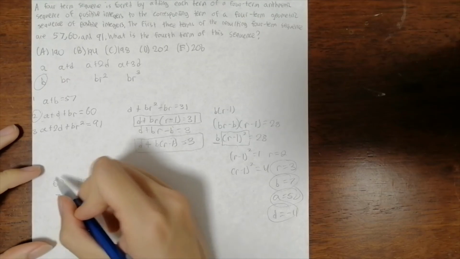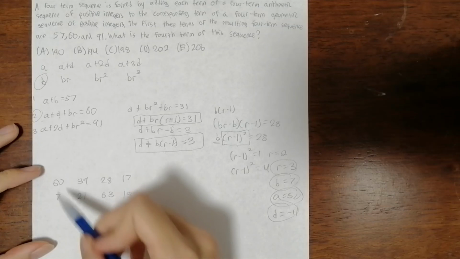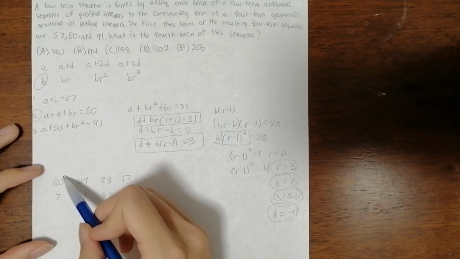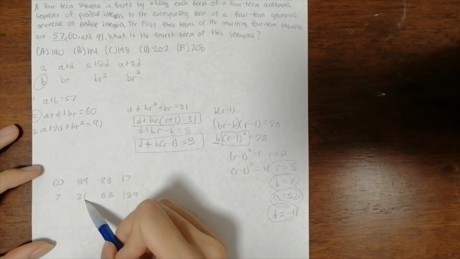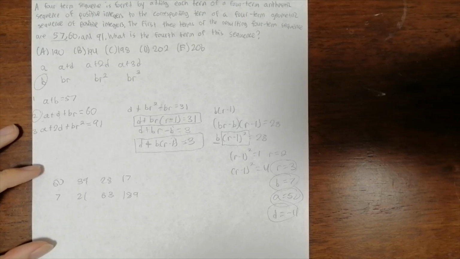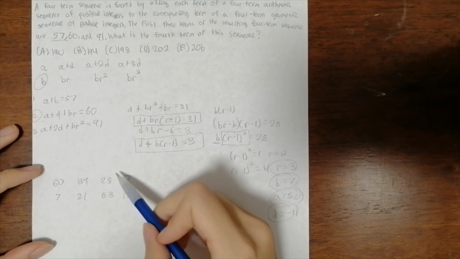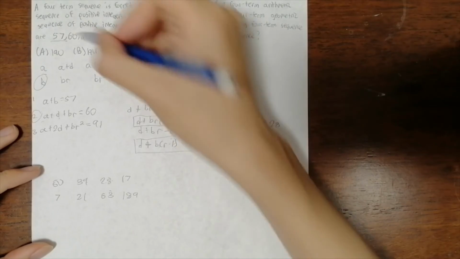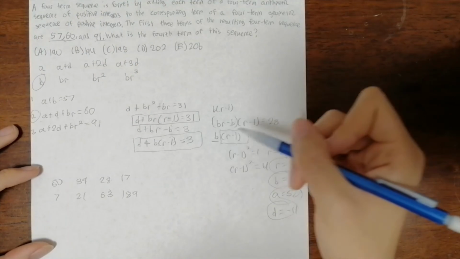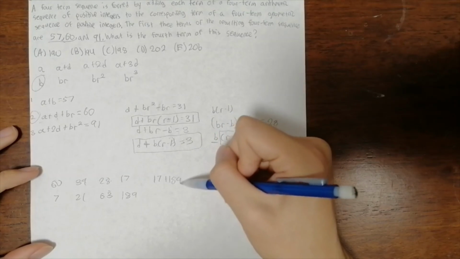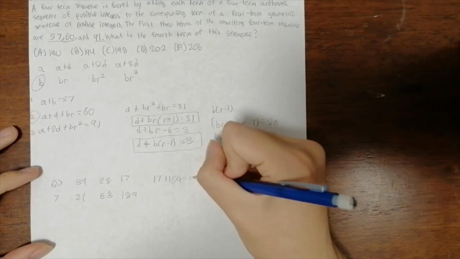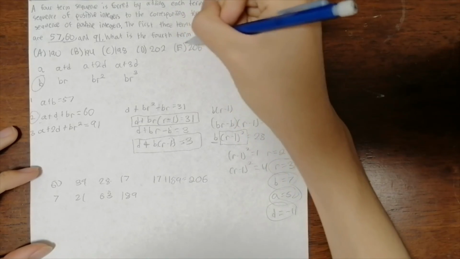And yeah, it seems like this works because the first term of our new sequence is 57, which is 50 plus 7, 39 plus 21 is 60, and 28 plus 63 is 91. So this is satisfied. Our fourth term is just going to be 17 plus 189, which is 206. So that's E.